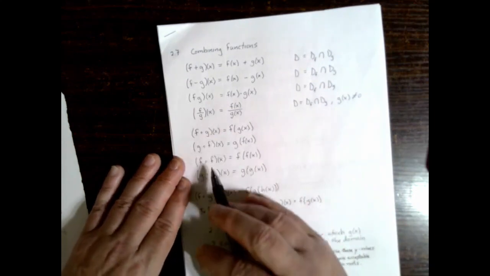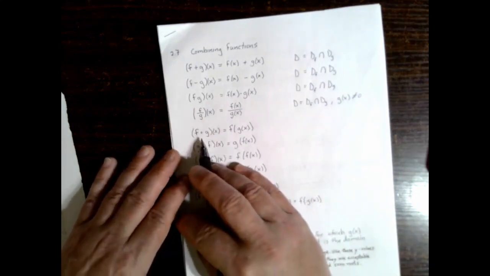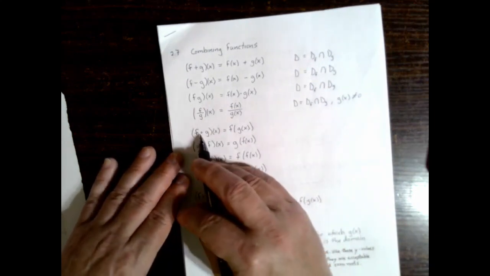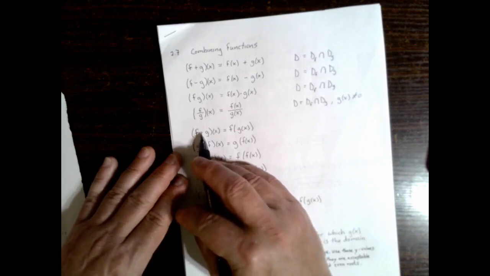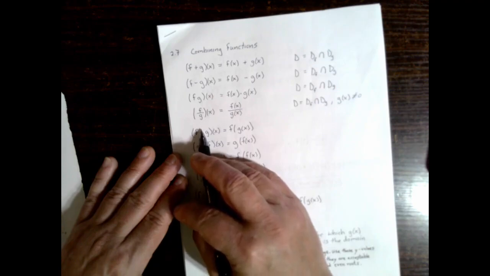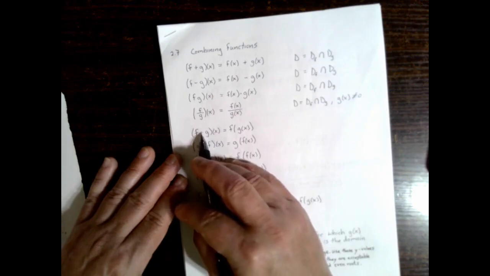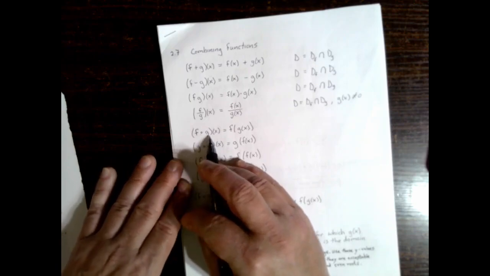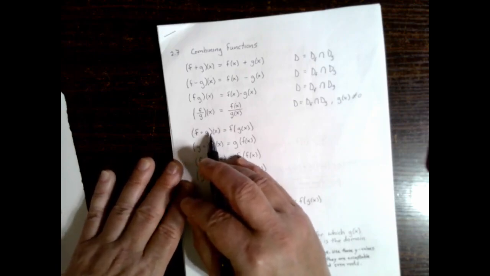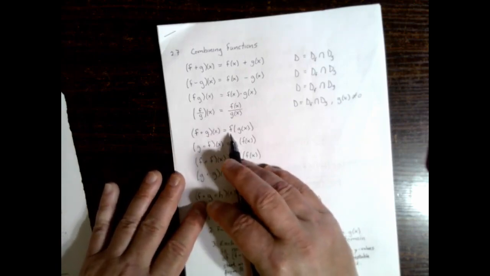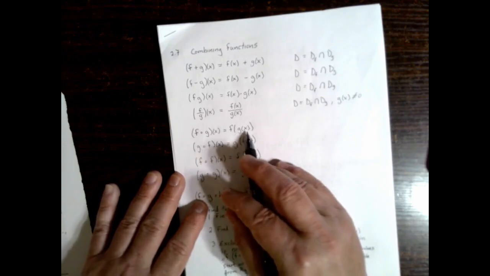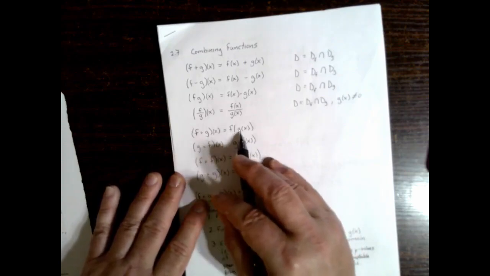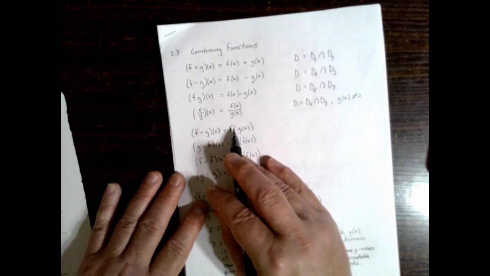Now these last ones are a little confusing. It's called composite functions. This circle is written smaller, almost like a degree sign, but it's written halfway up. It's not as high as the top or the bottom, it's halfway between there. So f circle g, or f composite g of x, is f of g of x. So what you're doing is you're taking one function and throwing it into another.